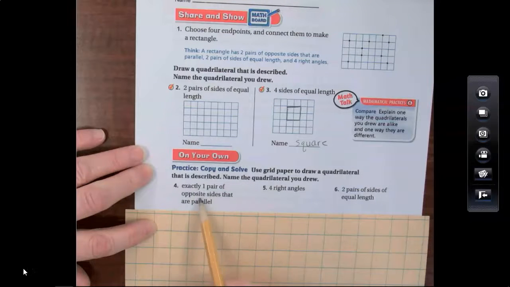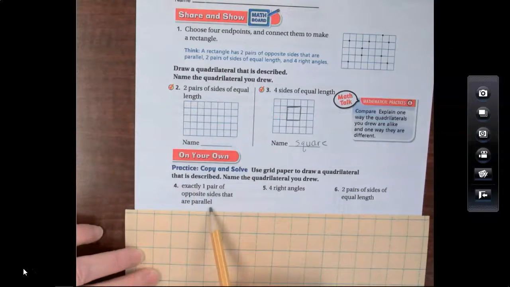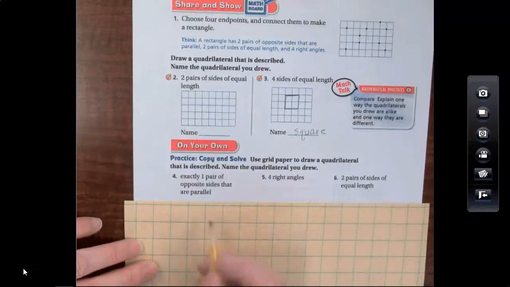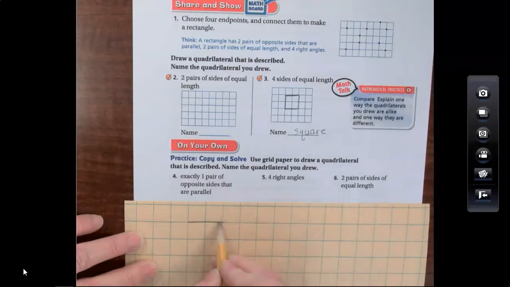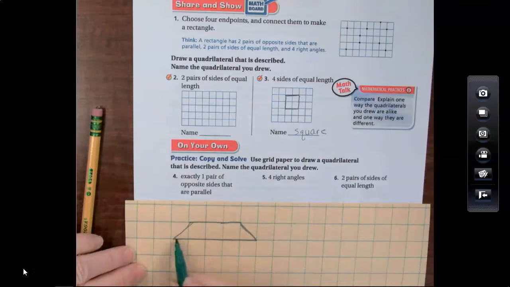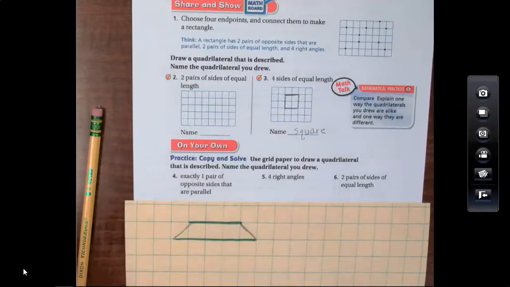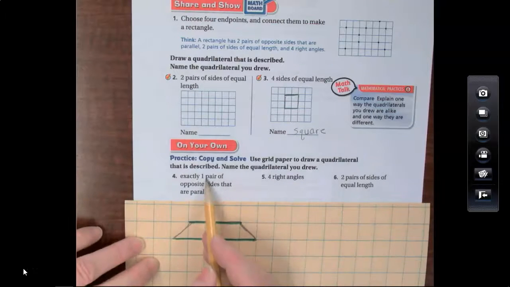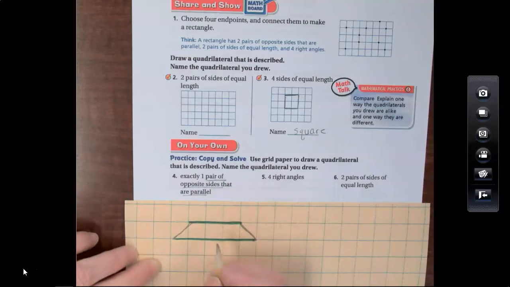Exactly 1 pair of opposite sides that are parallel. Well, I know a trapezoid has 1 pair of opposite sides that are parallel. So a trapezoid, I could go like this, go this way with my grid paper, and then I could go here. Then I would know parallel means they're never going to cross. So this side and this side are parallel. They will not cross. Okay, these two are not parallel because they're going to continue on and cross. 1 pair of opposite sides that are parallel, and that would be a trapezoid.